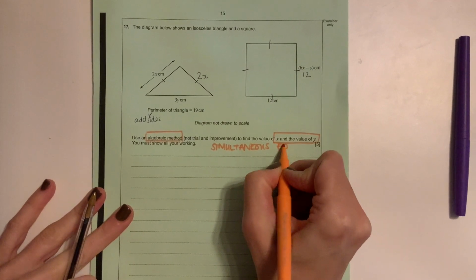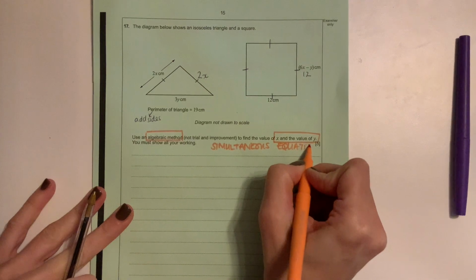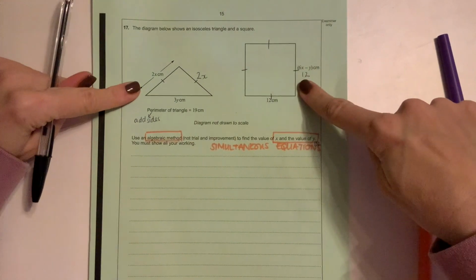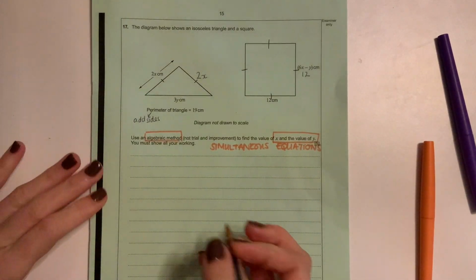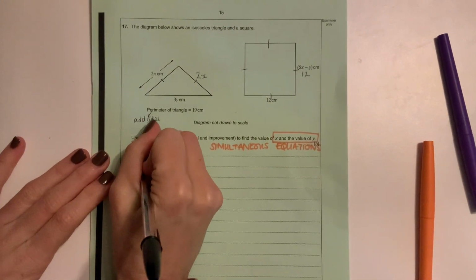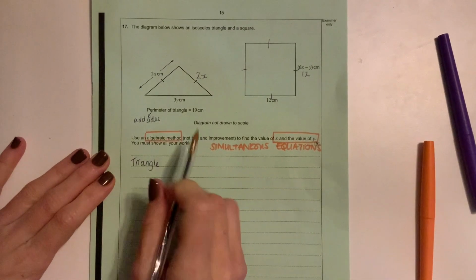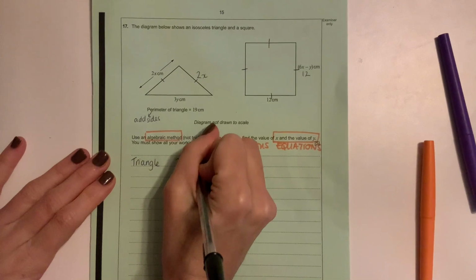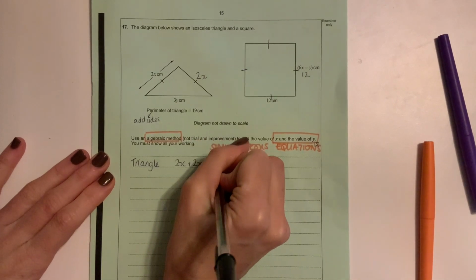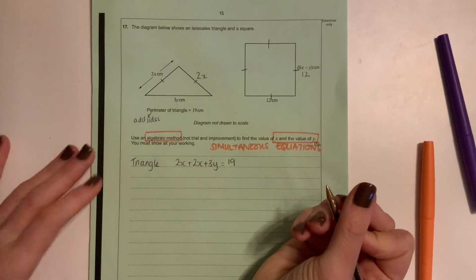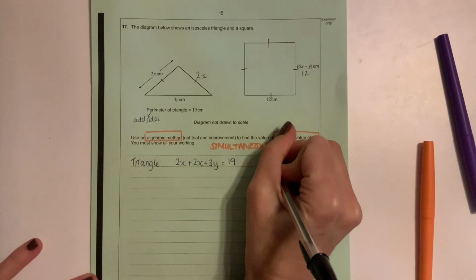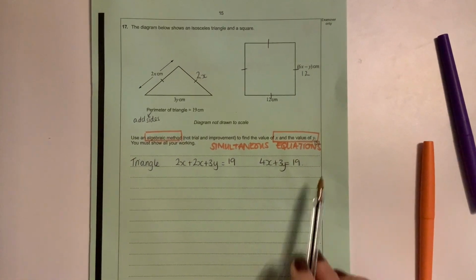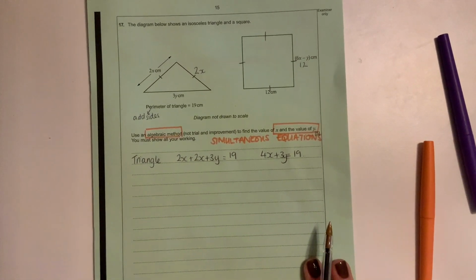So what we've got to do first of all is form our two equations. So we're going to use what we talked about from up here. So the triangle, we know that the perimeter is 19, so I'm going to do the perimeter of the shape. So 2x plus 2x plus 3y equals 19. So I know that that is 4x plus 3y equals 19. So that's my equation number one. I get a mark just for doing that, by the way.